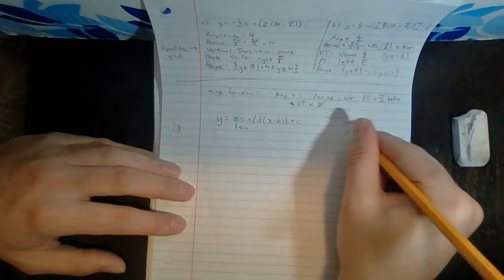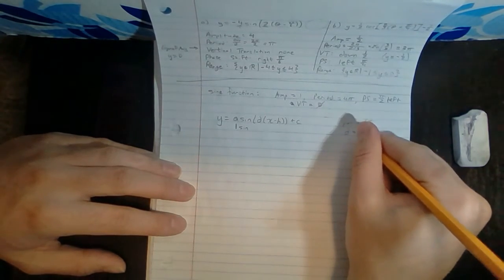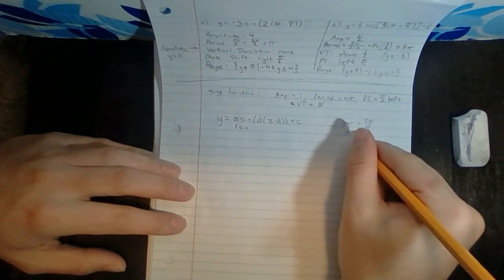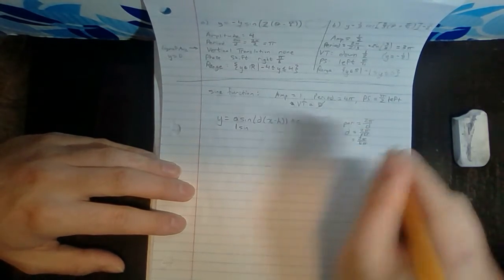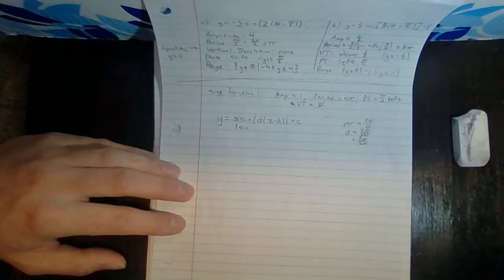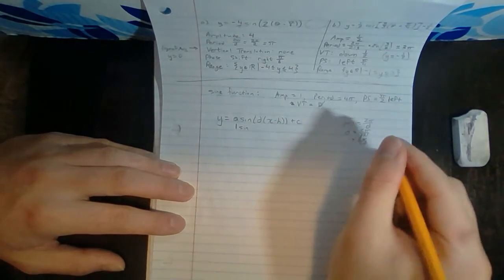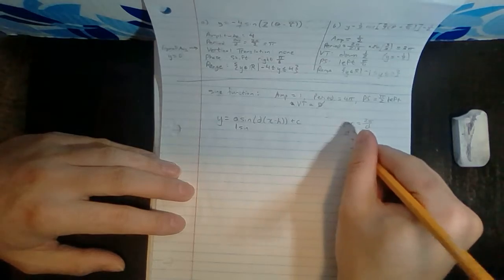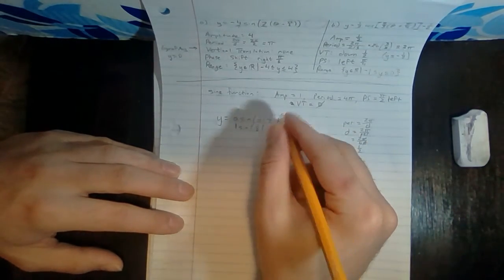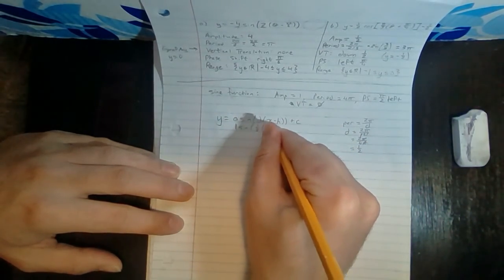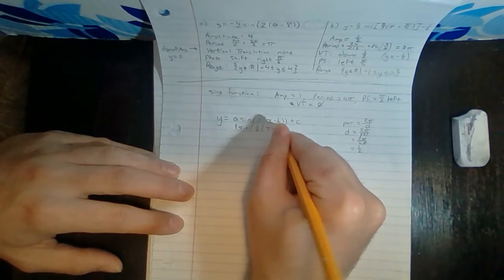Period is 4 pi. So period's 2 pi over d. We can rearrange that, and d is 2 pi over our period, or 2 pi over 4 pi. Our pi's cancel out. 2 over 4 is just a half, so d has to be 1/2. Shifting left pi over 2, we get x plus pi over 2.